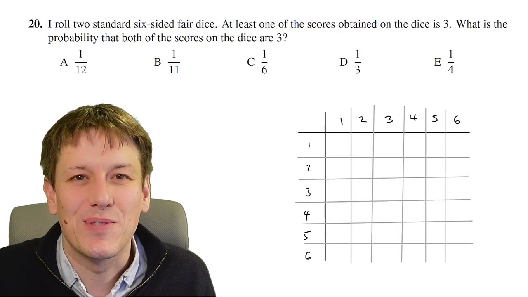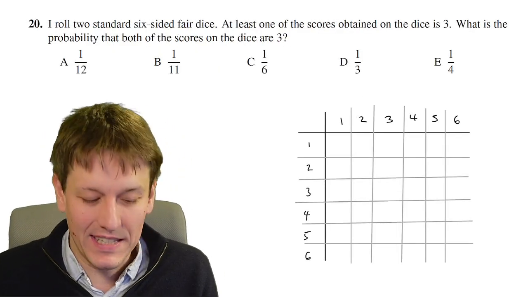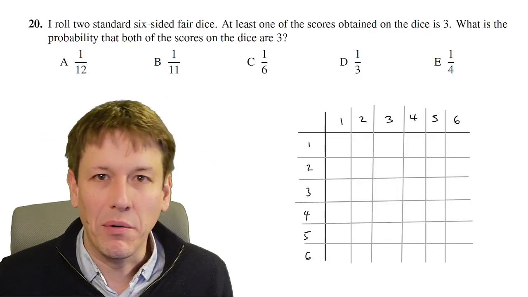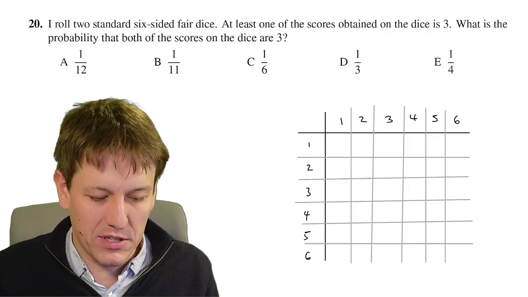A lot of people find these sorts of questions very confusing, and probability, as soon as we get into conditional probabilities, can be a bit counterintuitive. What we want to do here is to draw out a sample space diagram.